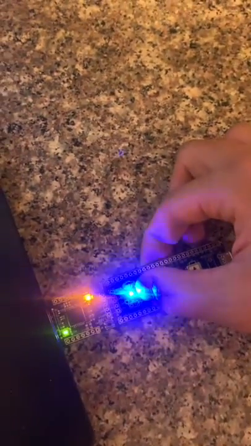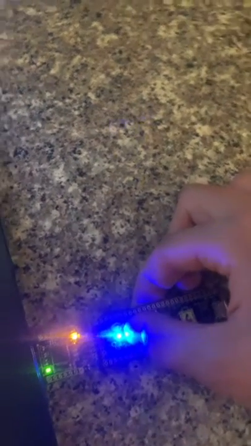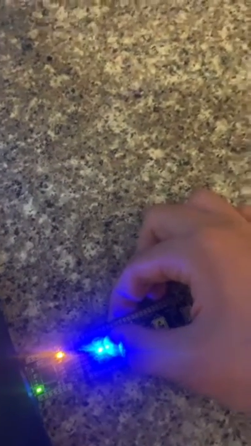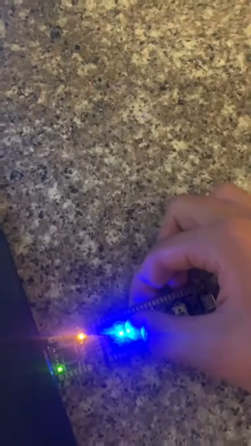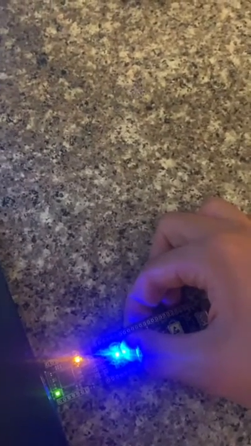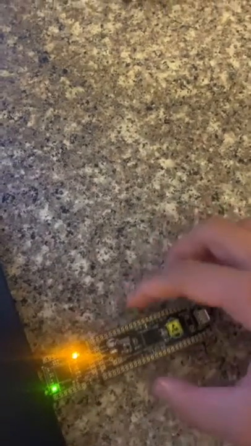So if I press it here, there'll be current flowing through the PSoC board onto the LED, meaning that it's on. And when I lift my finger off from the button, the LED is off, meaning there's no current flowing through the PSoC board at all.